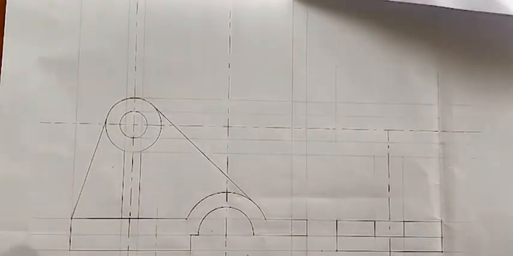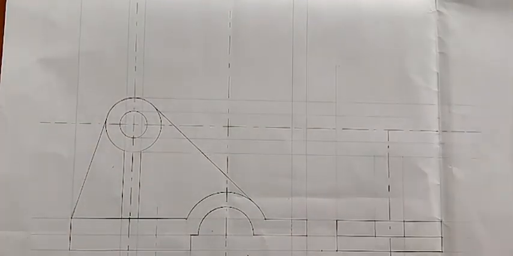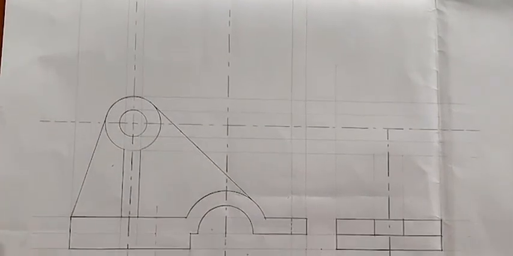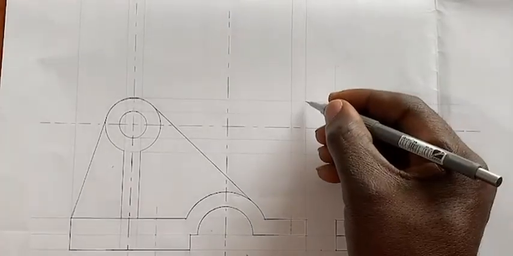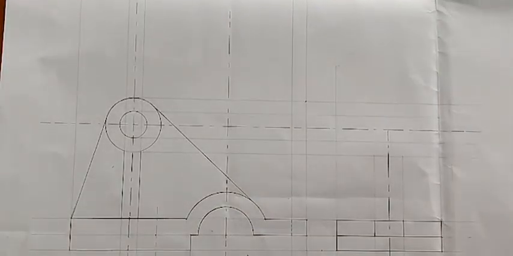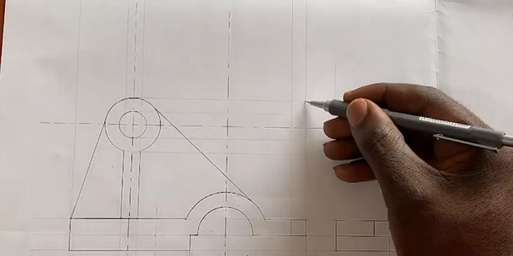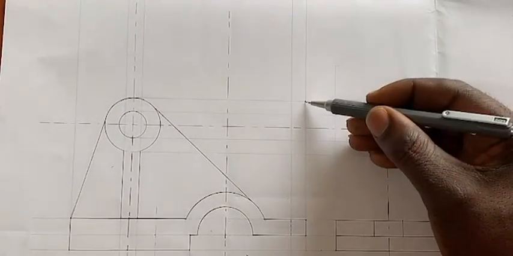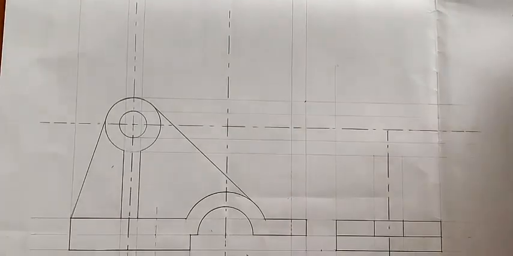Okay. So look, my guys, this is going to be the upper right hand corner of our top view. That's where the line of 45 degrees is supposed to start. So right from here, going this side, where is my 45 degrees set square?